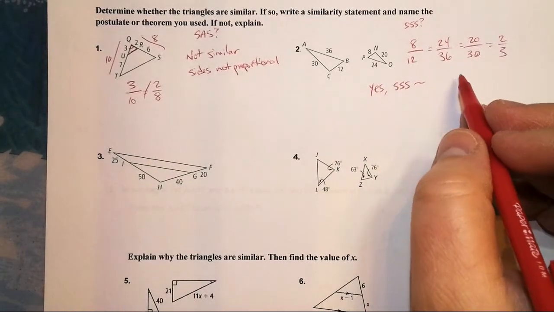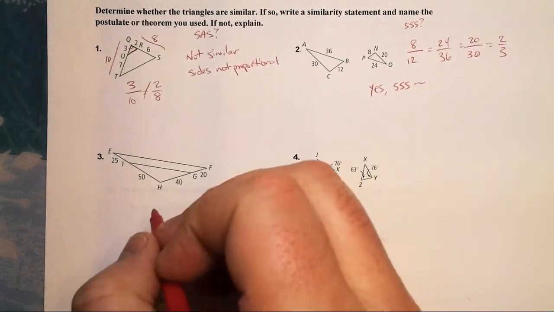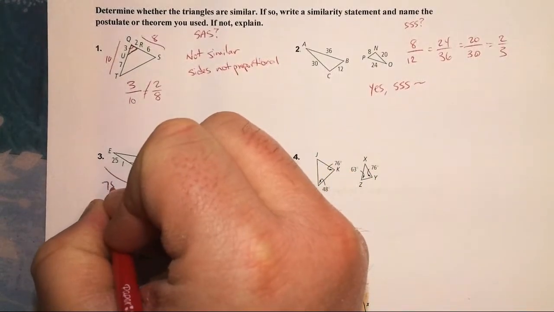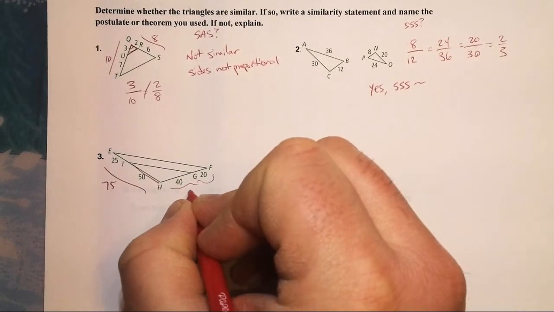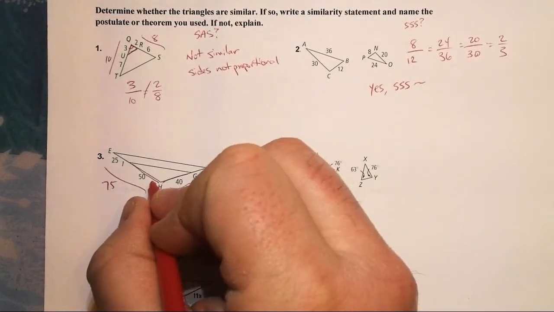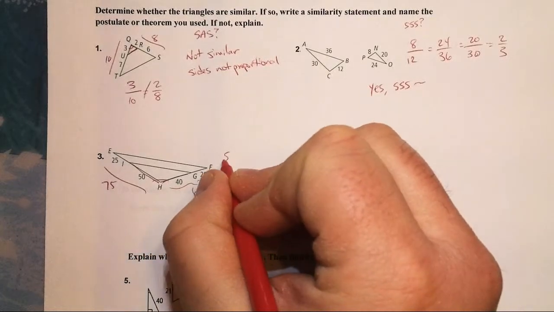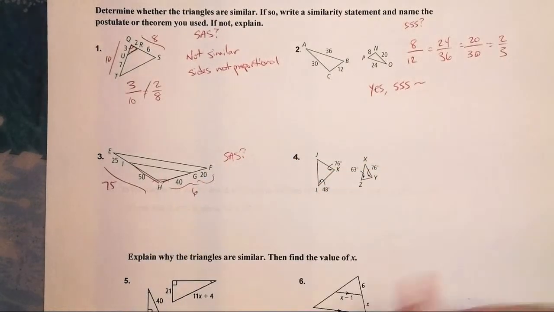Remember, I need to see the proportions to justify here. Okay, go down the line here. So we got 75. The small side here is 50. We got 60 on this side. The small one is 40. And they both share angle H. So we're checking for side angle side again.